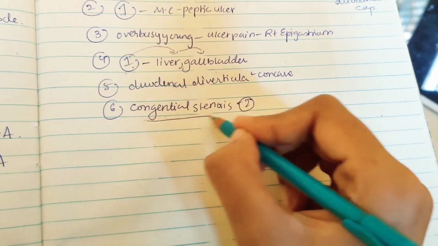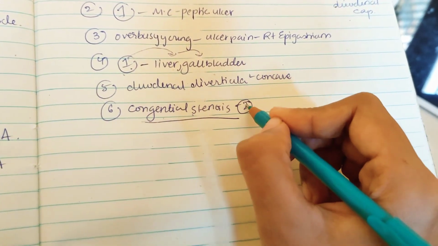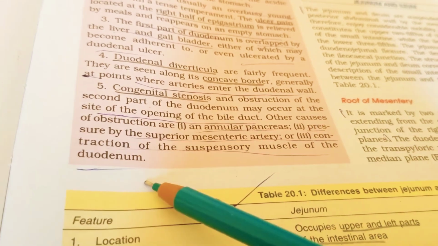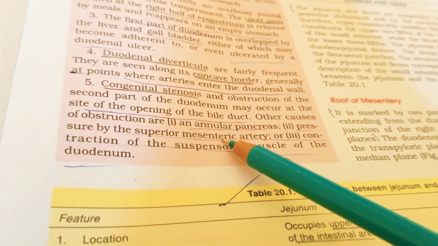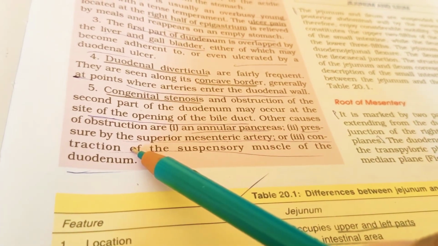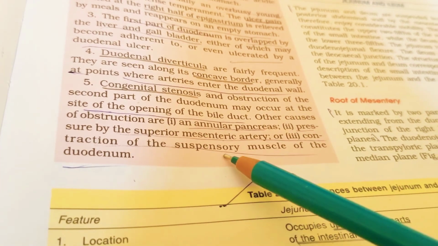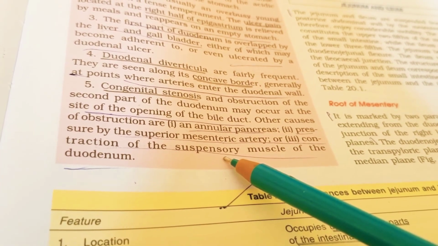All those may be causes for congenital stenosis in the second part of the duodenum. You can see these causes: annular pancreas, pressure by the superior mesenteric artery, contraction of the suspensory muscle of the duodenum.